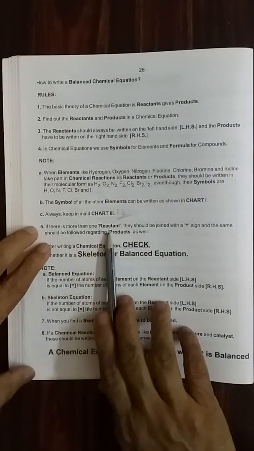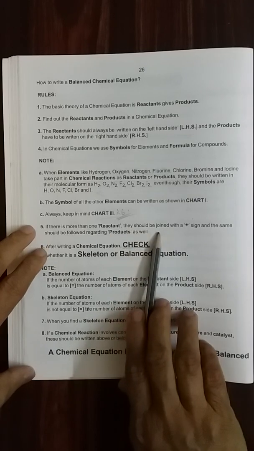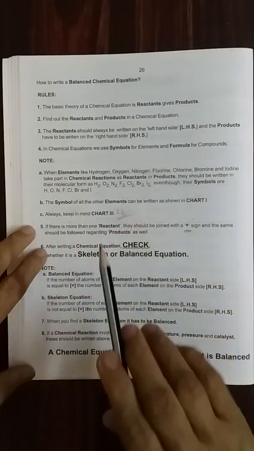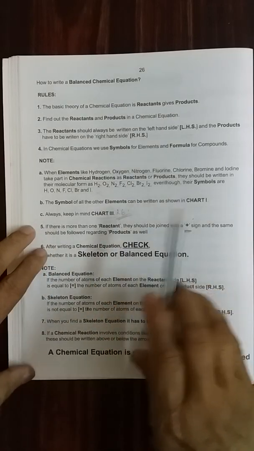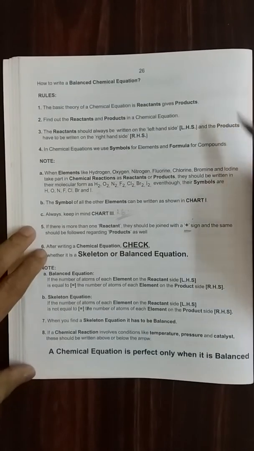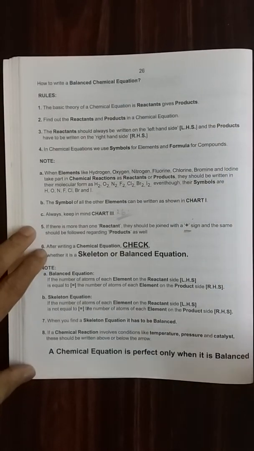If there is more than one reactant, they should be joined with a plus sign. That is why magnesium plus oxygen is given. These are not mentioned in your textbook. Therefore, I'll give you this copy. You study and come, so that we'll start writing the equation on Monday only.